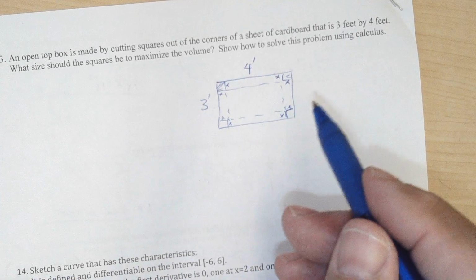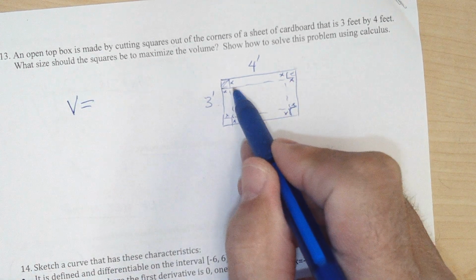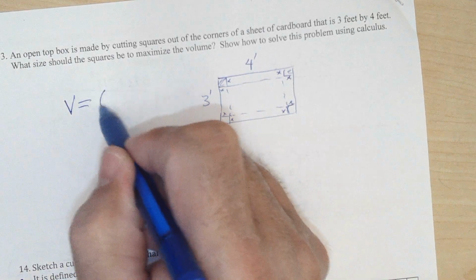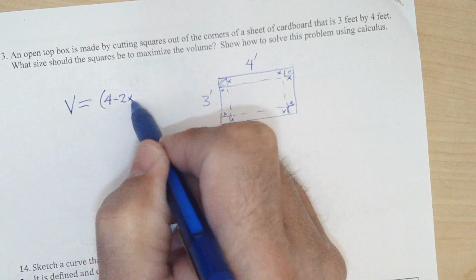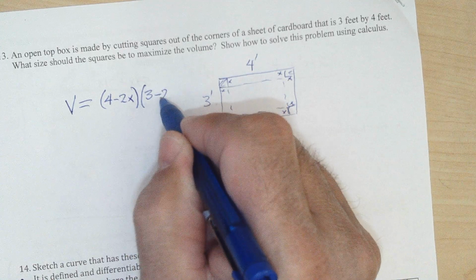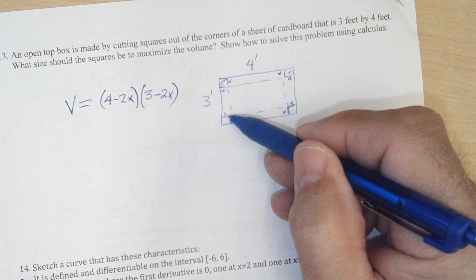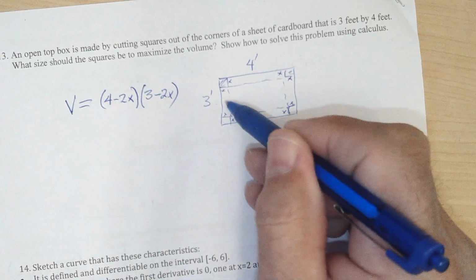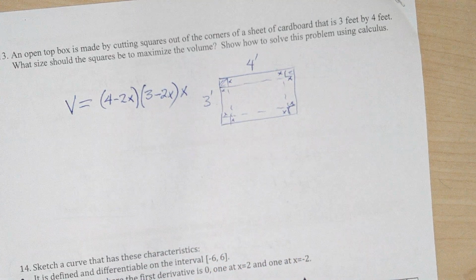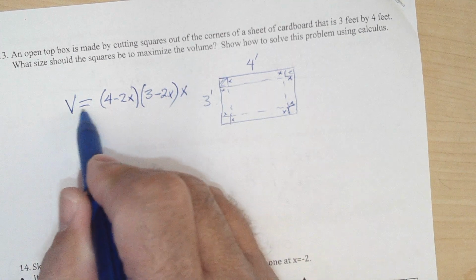Fold that up. Fold this up. And I make a box that has a volume equal to the length, which is 4 minus an x and an x, 4 minus 2x, times the width, which is 3 minus x minus x, 3 minus 2x, and a height that is, well, I fold this x up, it's going to be x high. So now I want to find out what will maximize this.